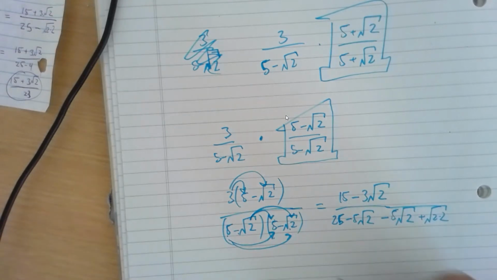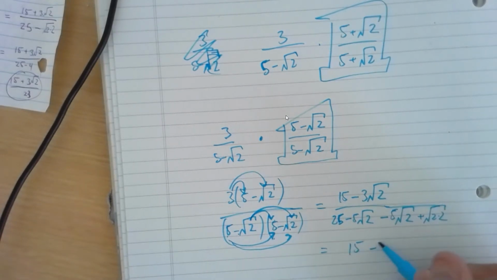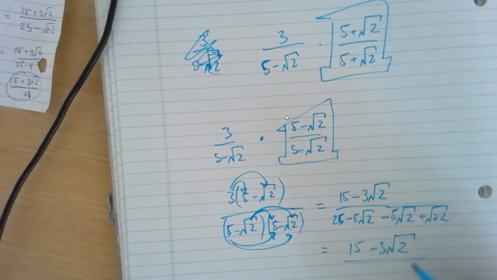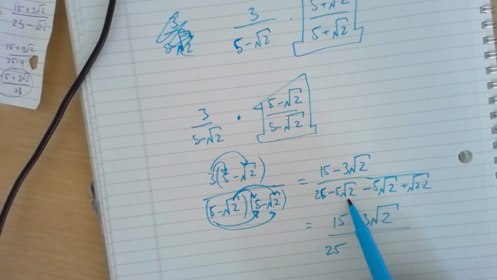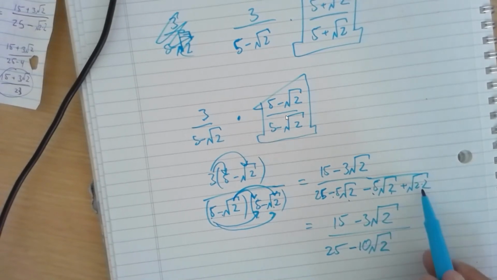Sort of like what we had before, but watch what happens. Let's combine like terms. This has a root 2, this has a root 2. This is negative 5 root 2. This is also minus 5 root 2. Minus 5 and minus 5 will not cancel out this time. It will give me minus 10 root 2. And over here, we know that this is the square root of 2 times 2, which is the square root of 4, which is just 2.